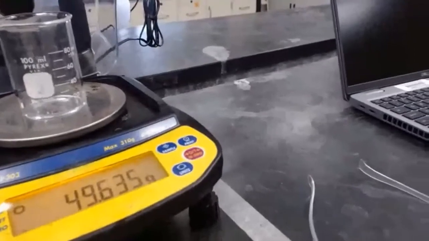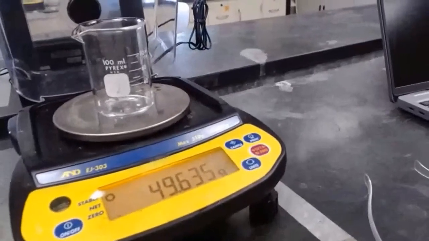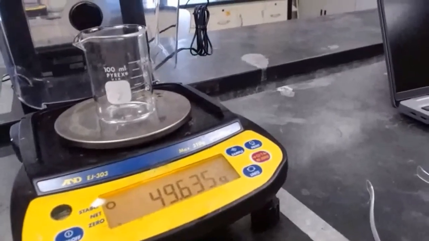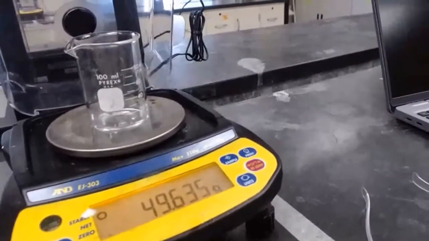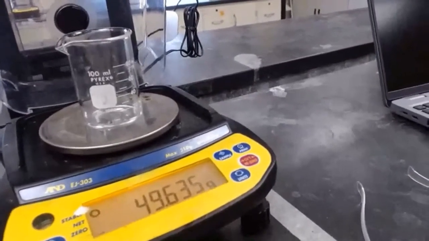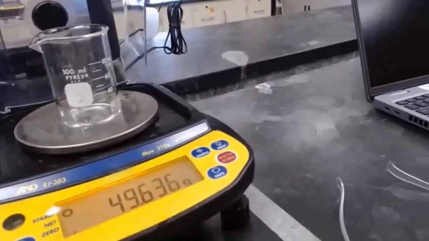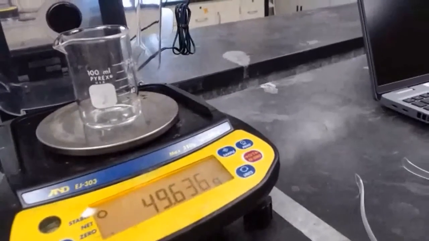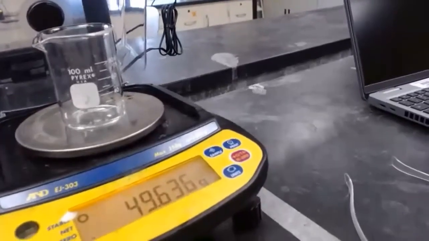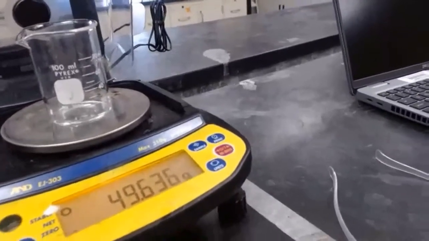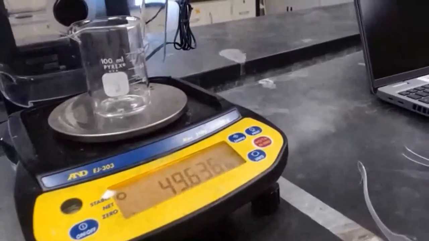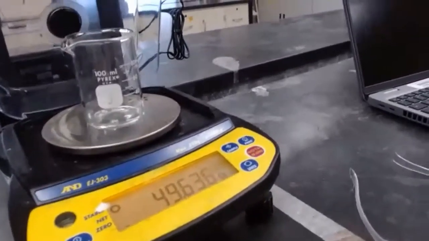And what you'll see on display are the digits. So you would record 49.635 grams. And there it just fluctuated to a 6. So I'm going to record 49.636 grams as the measurement for this 100 milliliter beaker.